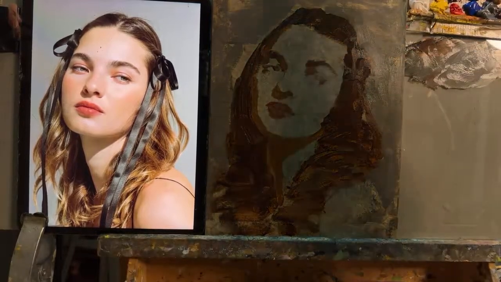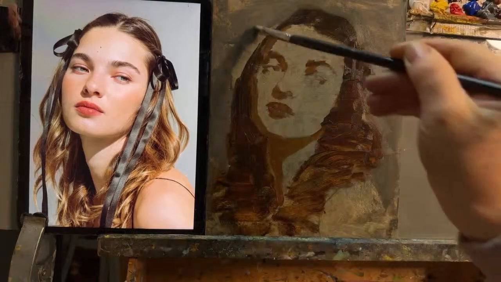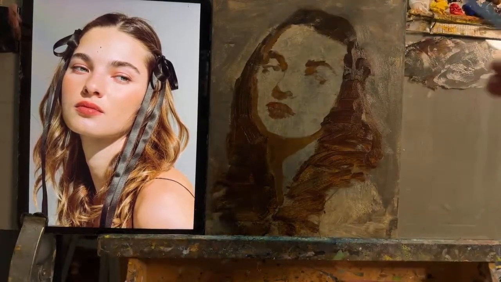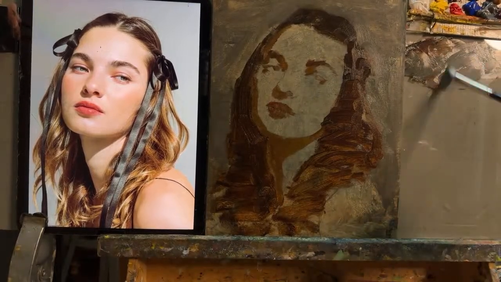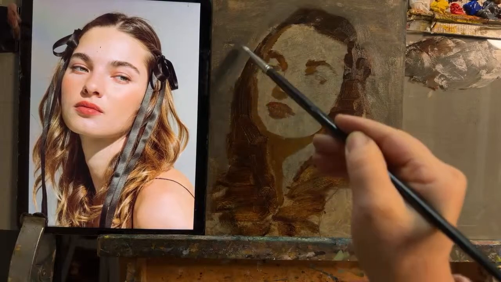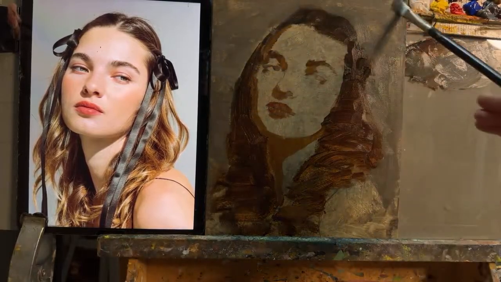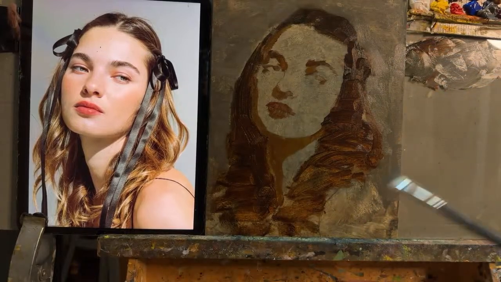Unless you know that this is how you want your portrait to look, then you would darken the whole background. But for me, I'm not so sure. I don't have that concept in mind. I might go lighter, I might go darker in some areas.